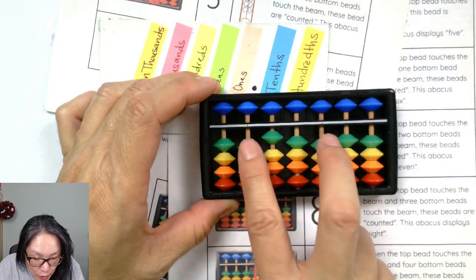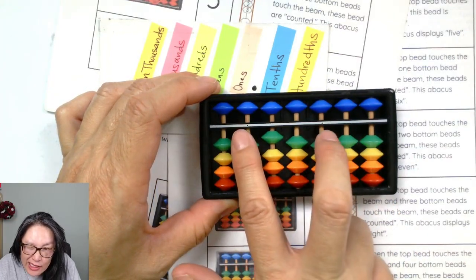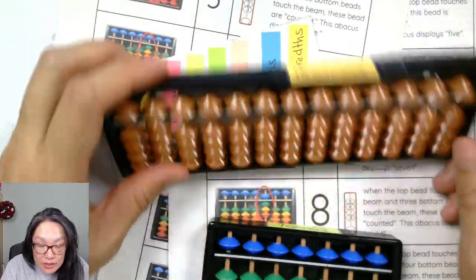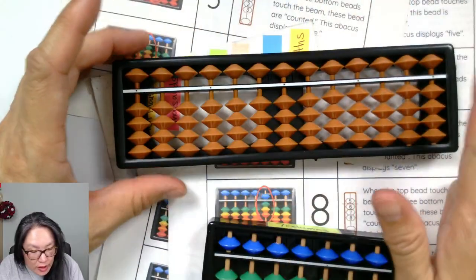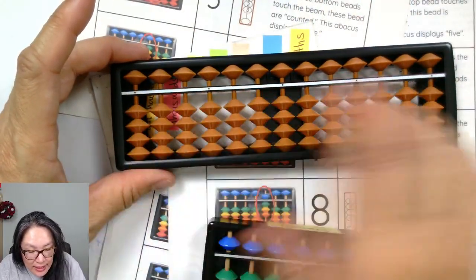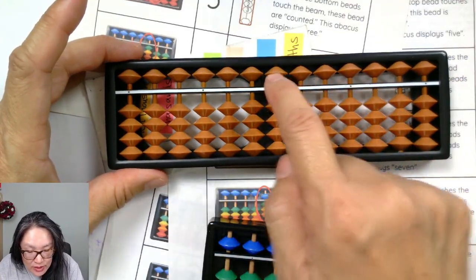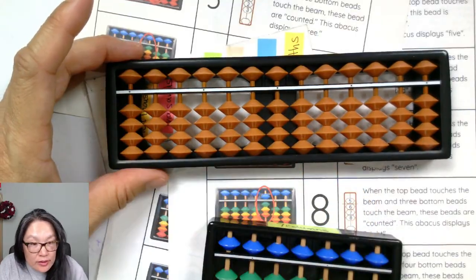So it happens with the groupings. The grouping is every three columns. So when we look at the 13 column abacus, here's my 7, here's my 13 columns. When we look at it, my 13 columns, I have the same pattern. Ones, thousands, millions, billions, and trillions.